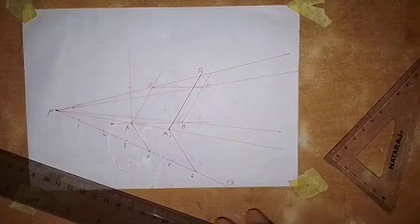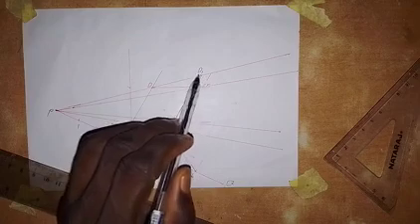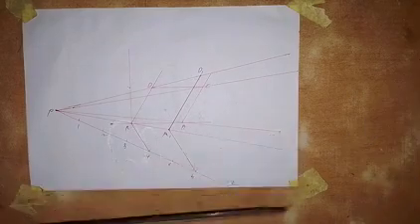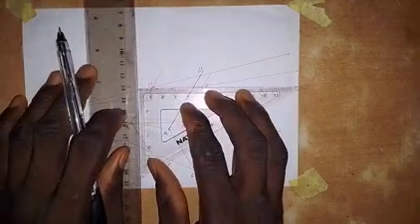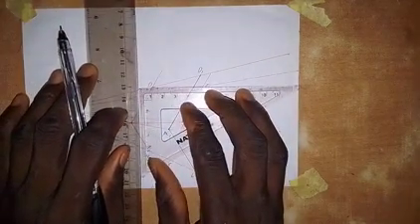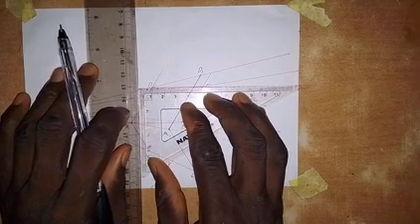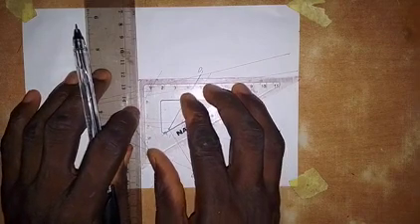So next I need to get line DC, that is D1C1. So what I need to do is set my set square along this line DC here. Then I will move it to point D1, so it goes up like this.